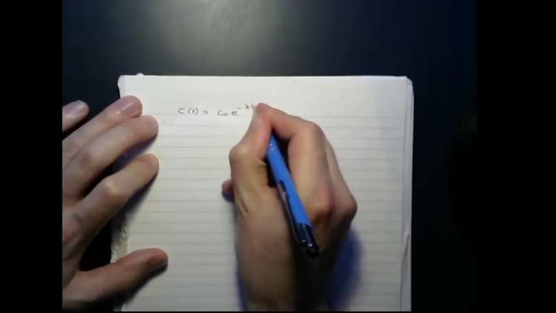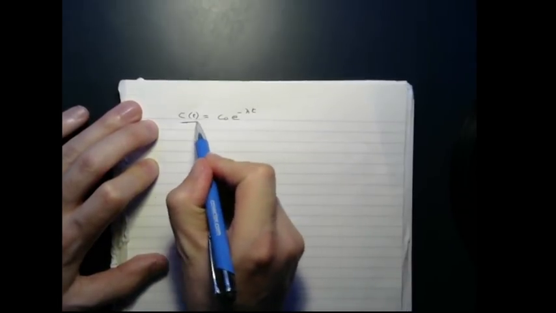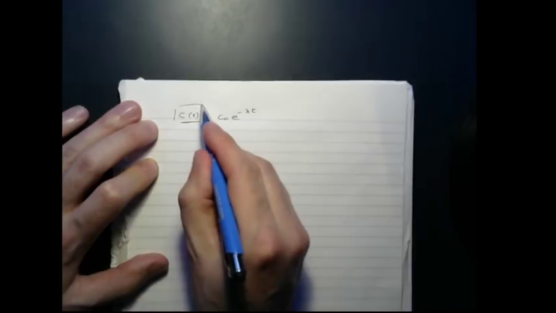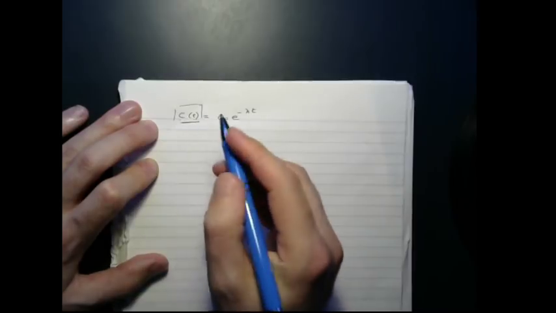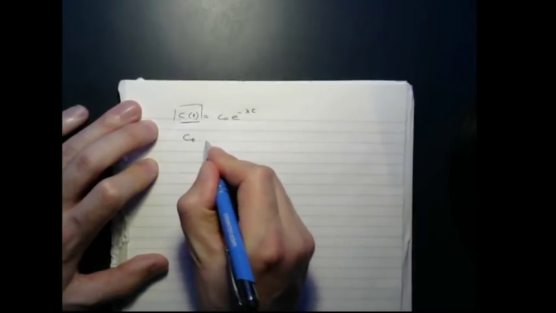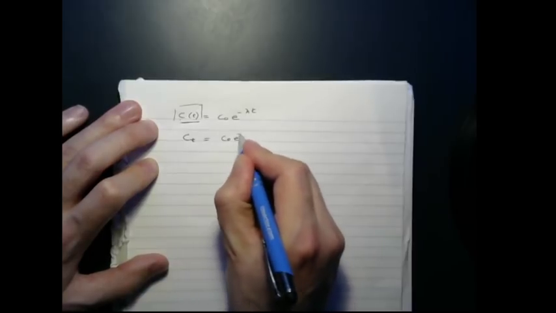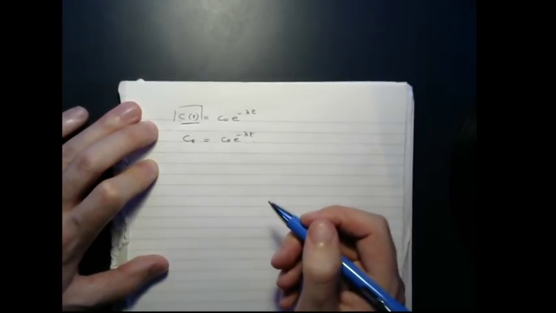Right, so I've given you this. I'll write it out again here. C(t) is equal to C naught e to the minus lambda t. Okay, now this confused some people, right? So forgive me for this. This is just some nomenclature here. This does not mean C times T. This means the function C, concentration at the time T. I could also have written it as C subscript T is equal to C naught. And actually, I think that's probably a better way of doing it. So I'm going to continue that way for the rest of this question.